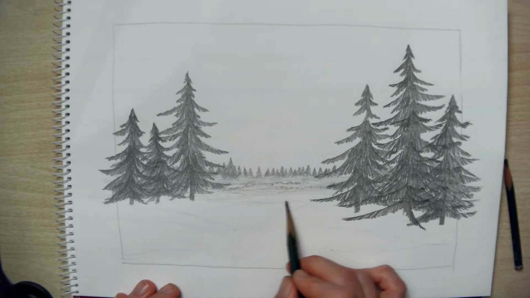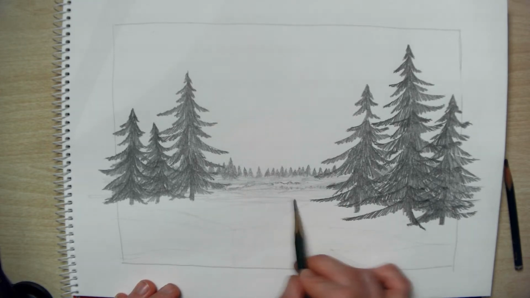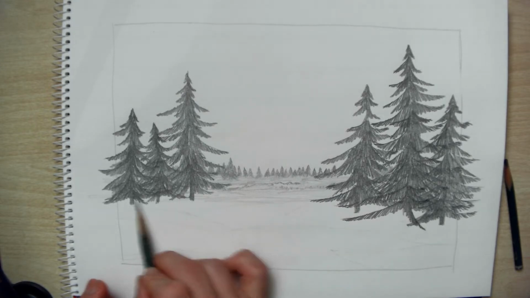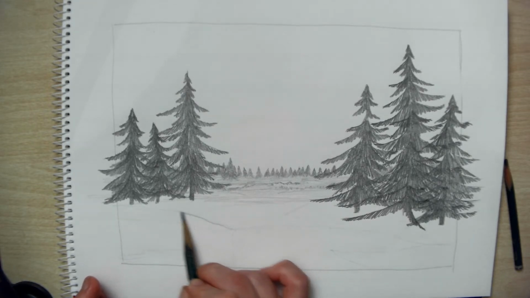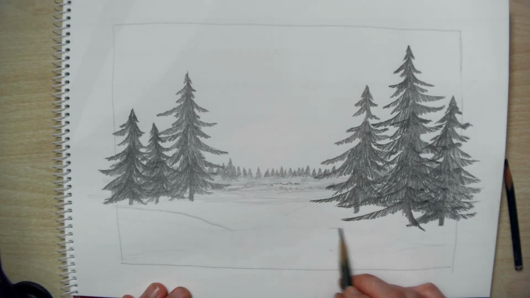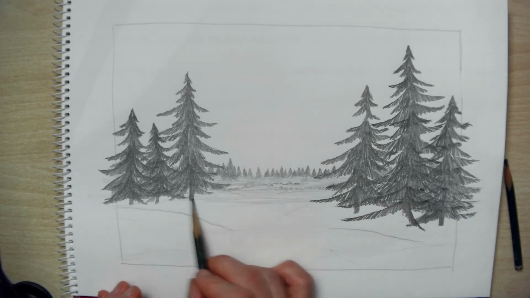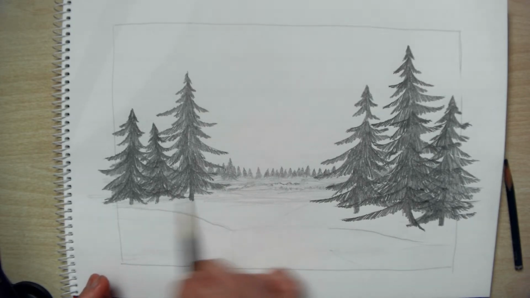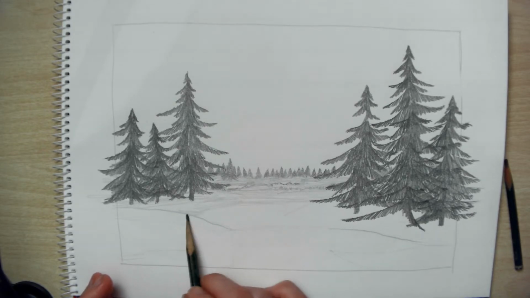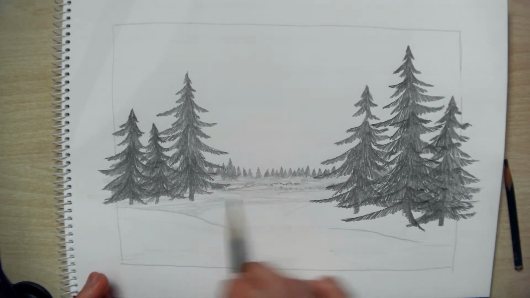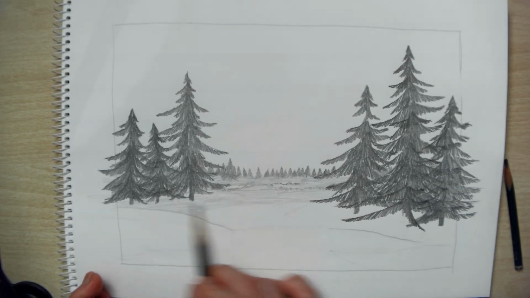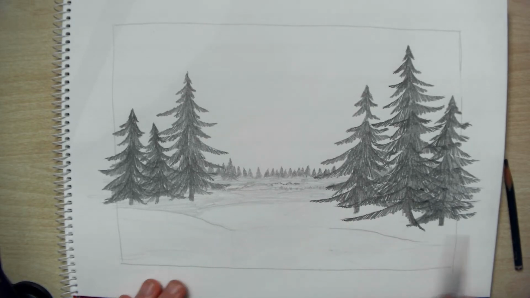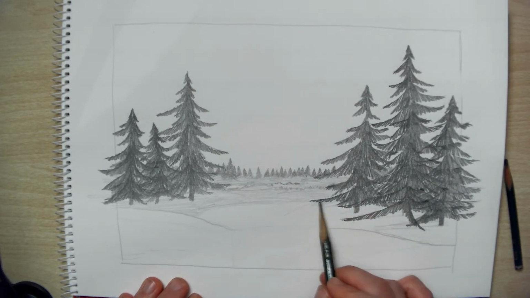Let's put in the ground down here. Just like so. And let's go ahead and do that down here as well.